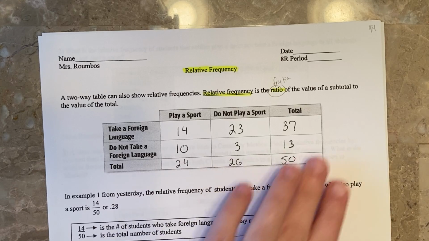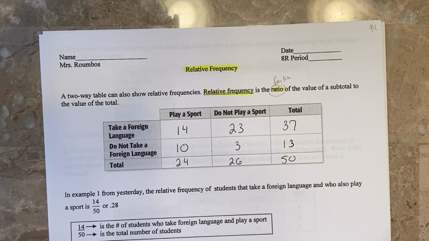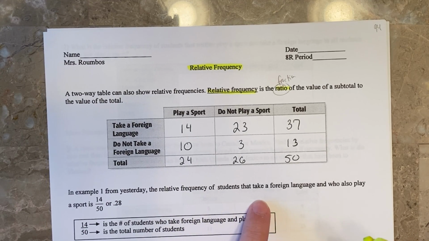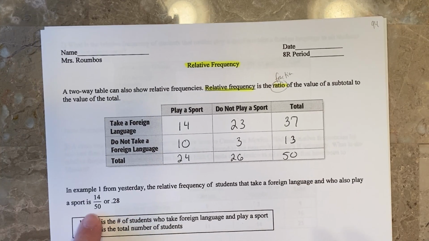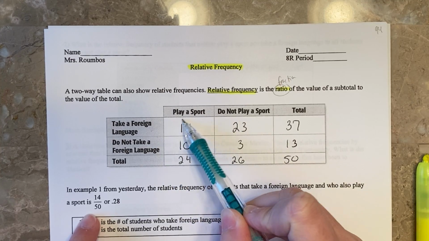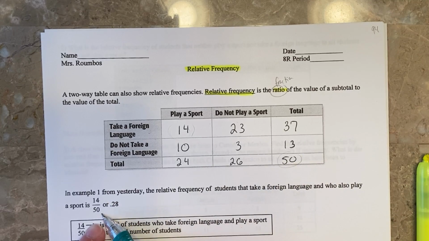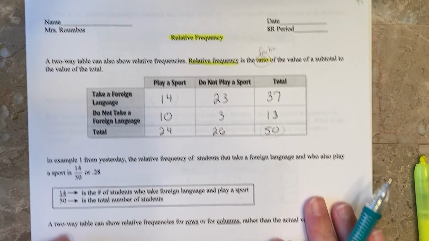Okay, so we have the same exact example that we used for the past 2 days in our do now and in our lesson yesterday. In example 1 from yesterday, the relative frequency of students that take a foreign language and also play a sport all together is 14 out of the total 50, so 14 out of 50, or 0.28. So we're going to be making fractions just like we did yesterday after we made our two-way tables: get all the values, pick out the fractions. So it is similar to yesterday's.